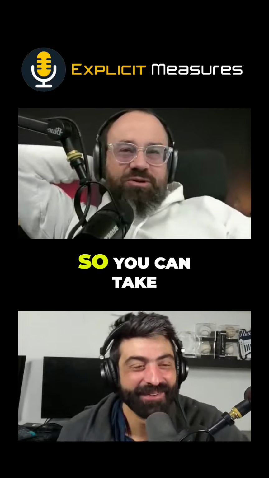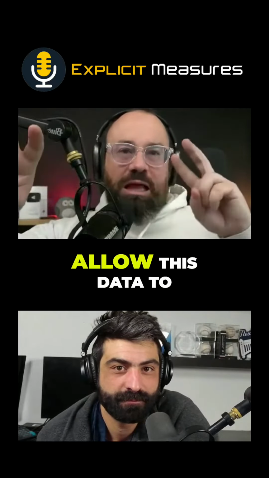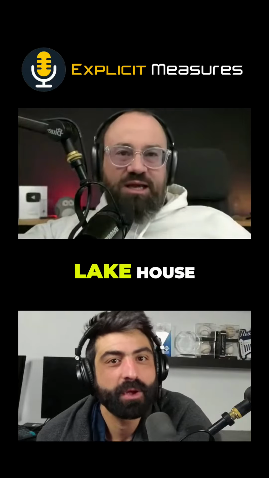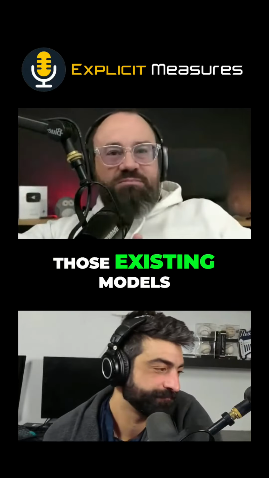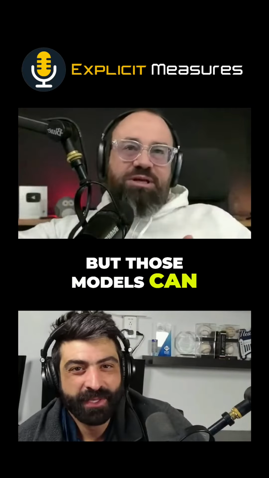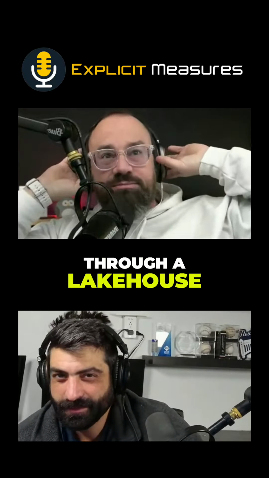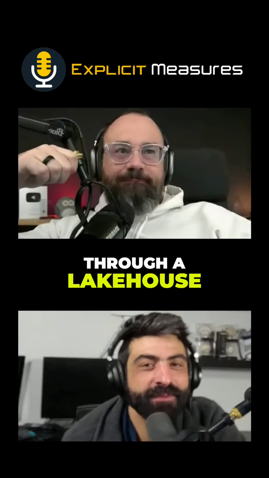So you can take an existing import model, and if you turn on allow this data to be accessed from the Lakehouse, it brings in the data, it's able to read it, and those models, or those tables, can be accessible through a Lakehouse. Why would I do that?